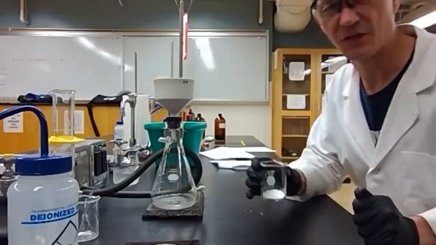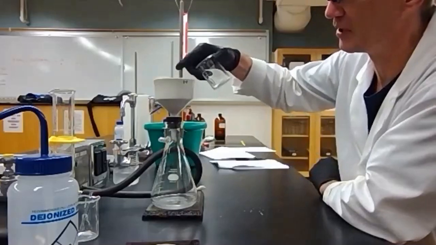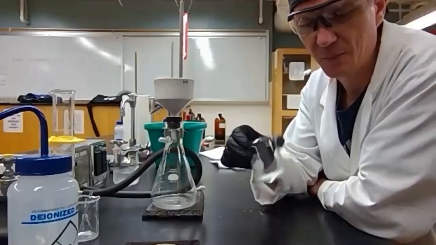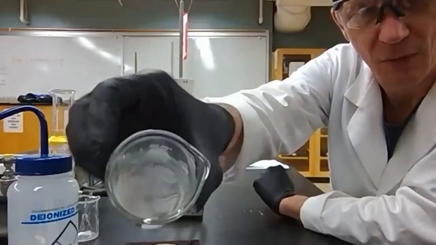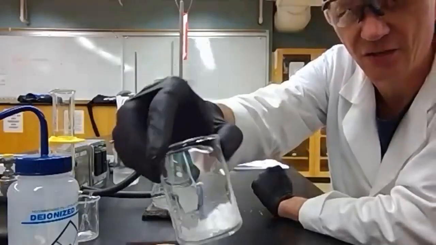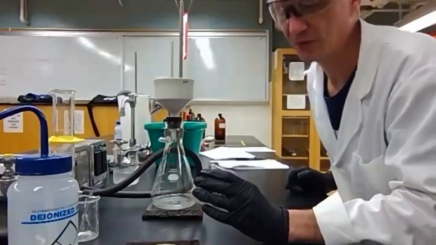That's good enough. We always expect a little bit of loss during transfer. So there is still a little bit that is stuck on the filter paper and some that's actually stuck in the top of the Buchner funnel. If you take a look at this, it is a white powder is what we've collected so far. I'm going to take this to the scale and get a mass on this, and then we'll actually start the recrystallization process.